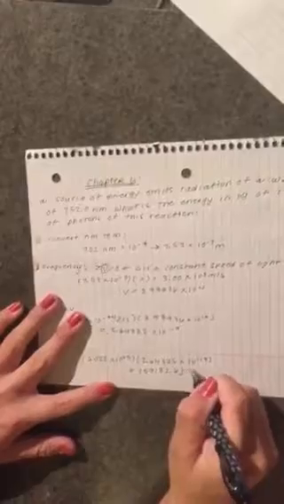159182.6 joules per mole. But if you go back to the question, it's asking for it in kilojoules, so we simply just have to divide this number by 1000, and our final answer is 159.182 kilojoules per mole.